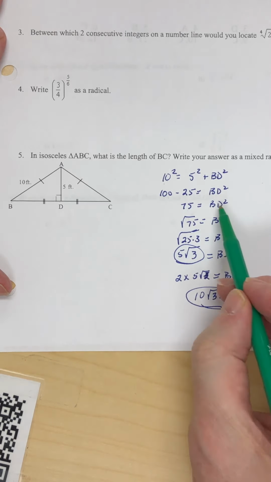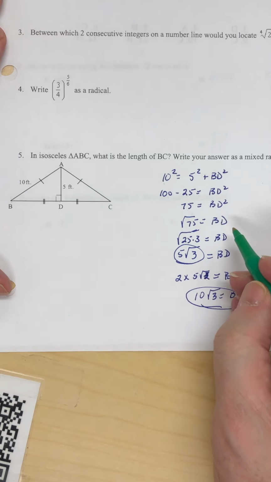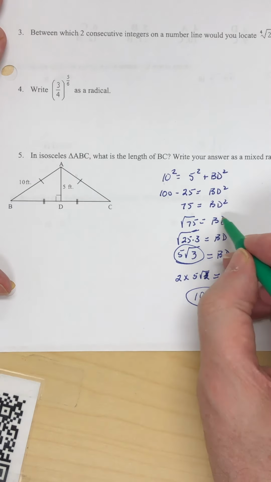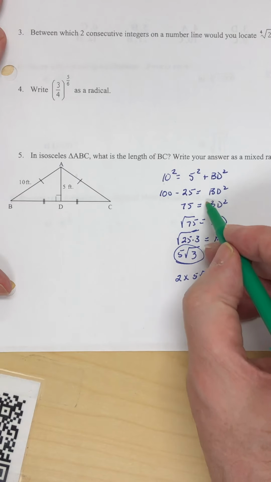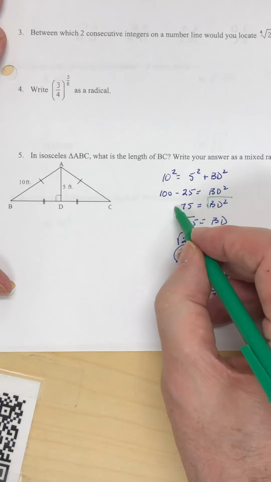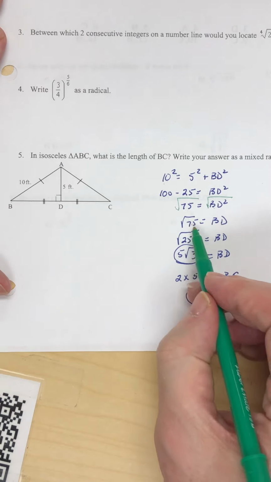I don't want BD squared, I want BD. So I'm going to take the square root of both sides. So when I take the square root of BD squared, I get BD. Okay, and then I get the square root of 75.